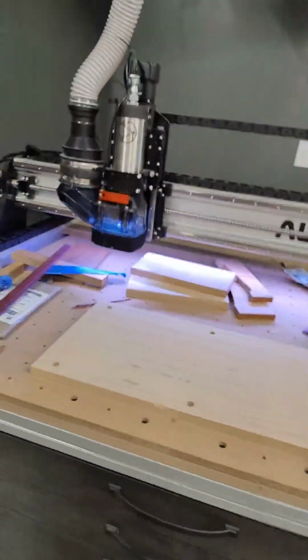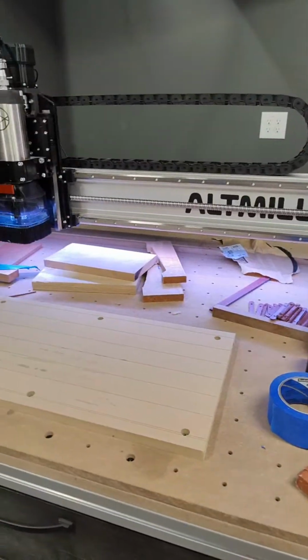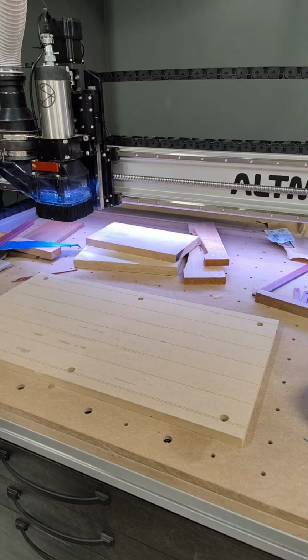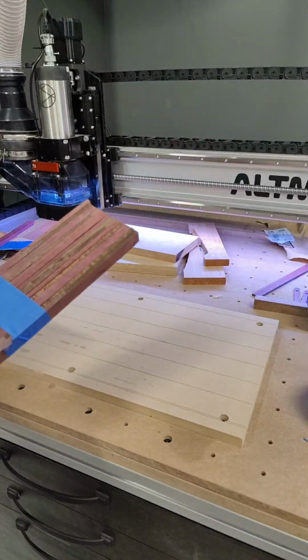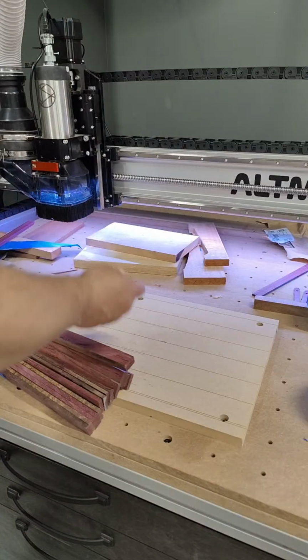And so what I'm doing is I'm trying to get some wood prepped for some handles. So I'm gonna take this, this is some Purple Heart wood that I cut down into some blanks.